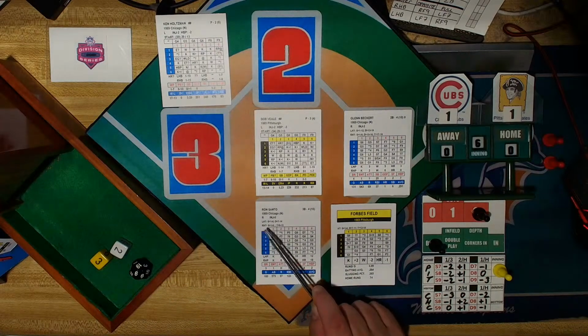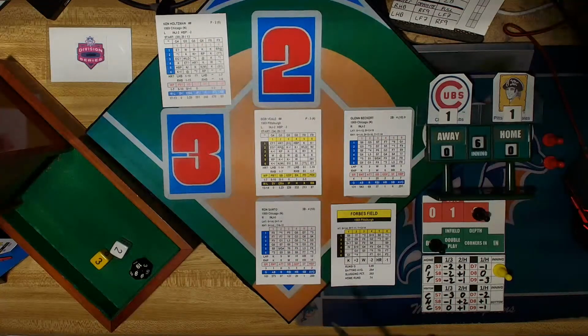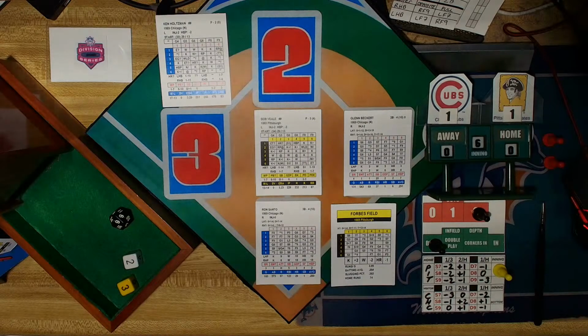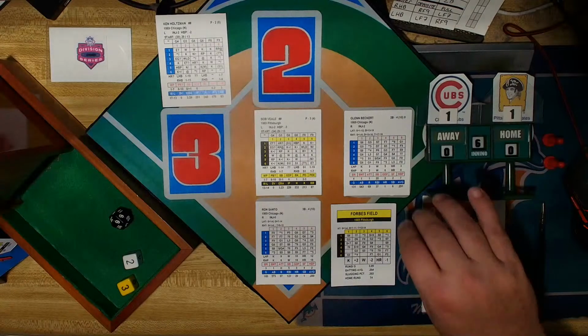That's a 9, and against the lefty, that's going to be a double. That's going to be a double to center field. Center fielder is Alou. His error rating is a 7, and that's a 6, and he's going to misplay it. That's going to be a double and an error.